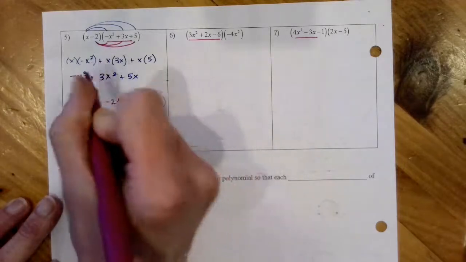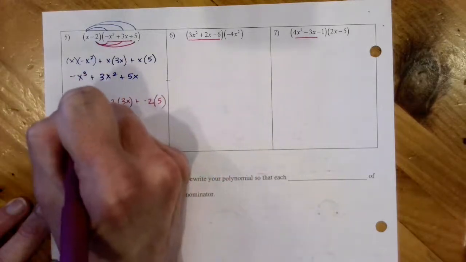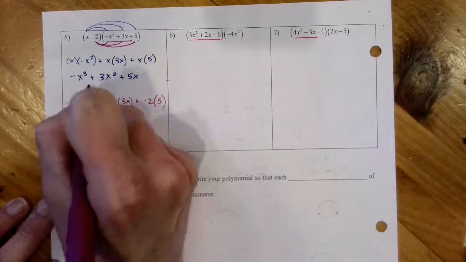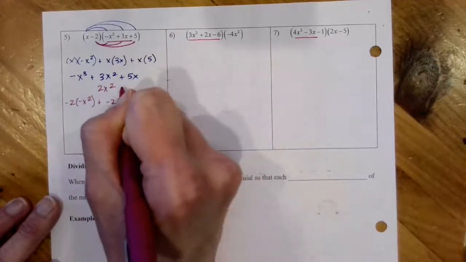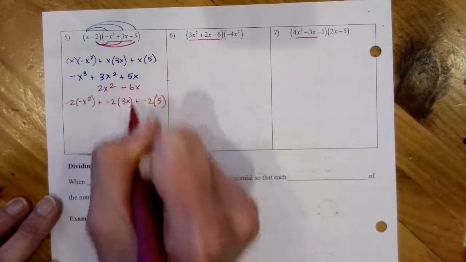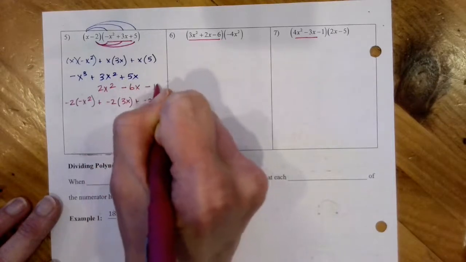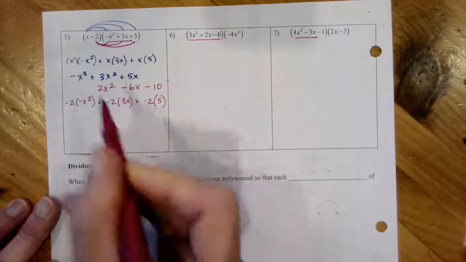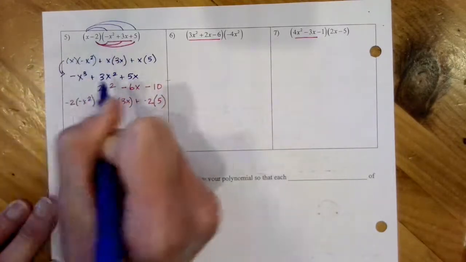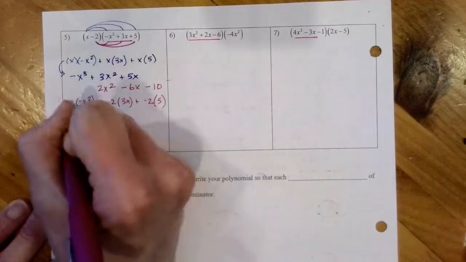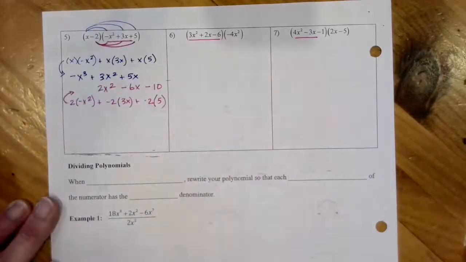So that's going to give me a positive 2x squared. That's going to give me a negative 6x. And that's going to give me a negative 10. So this individual product line is shown here, and this product line is shown here.